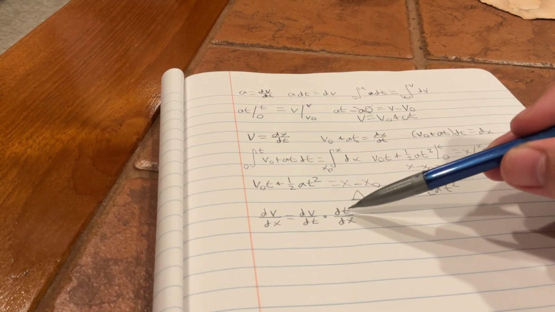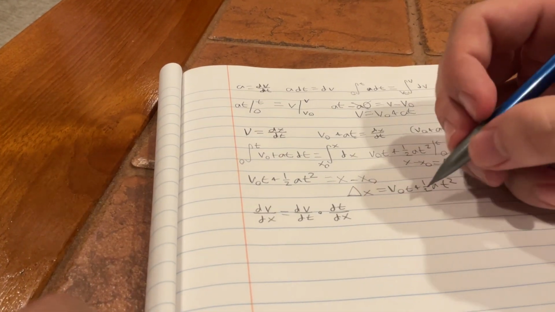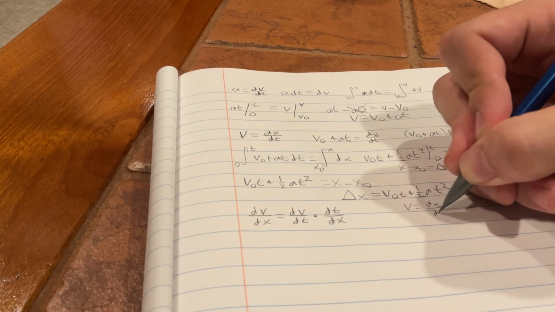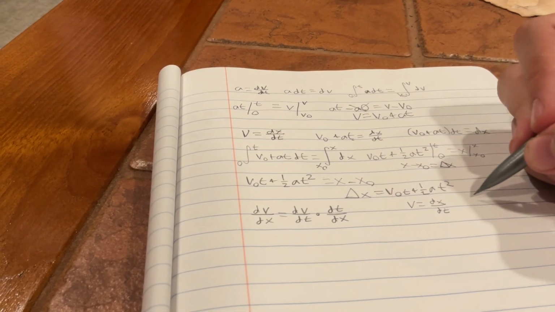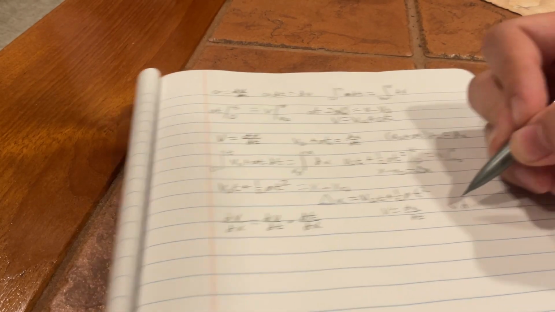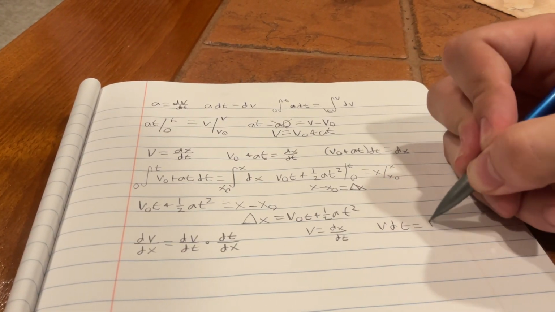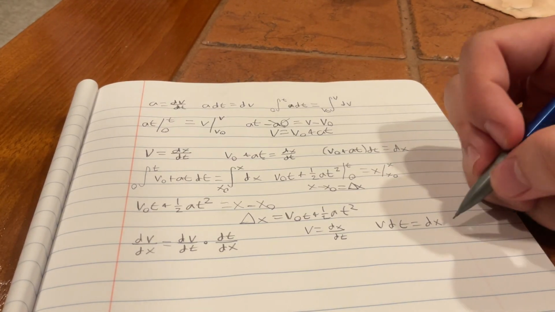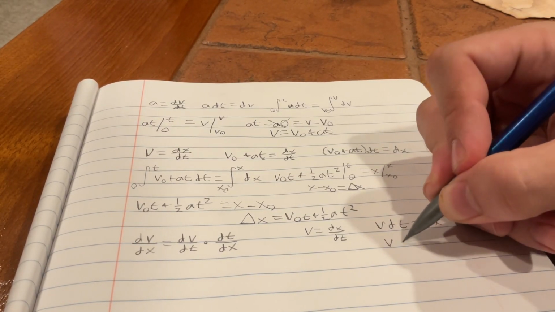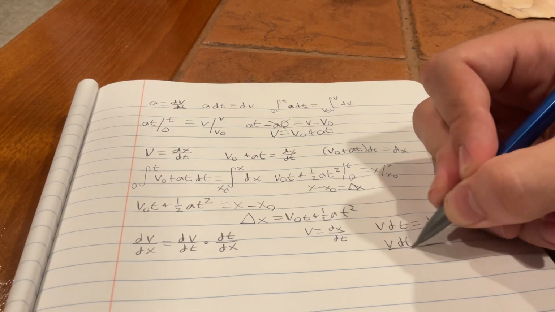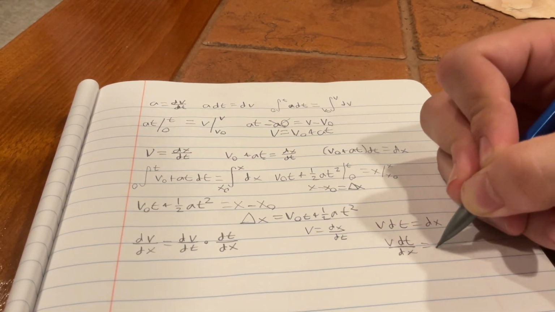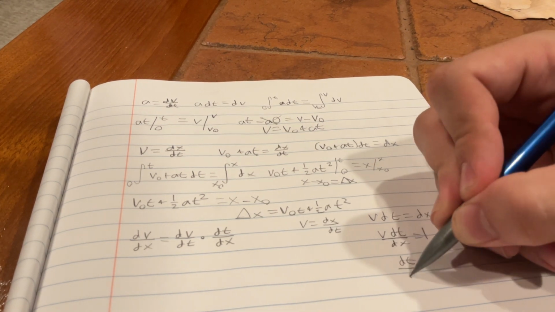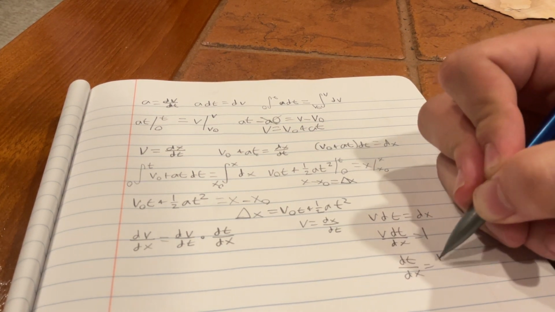Now, to solve dt/dx, if we look at v equals dx/dt, if we multiply both sides by dt, we have v dt equals dx. If we divide by dx, we have v dt over dx equals 1, and divide by v, dt/dx equals 1 over v.